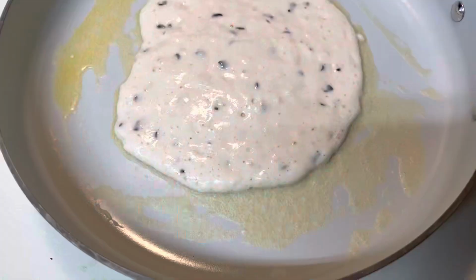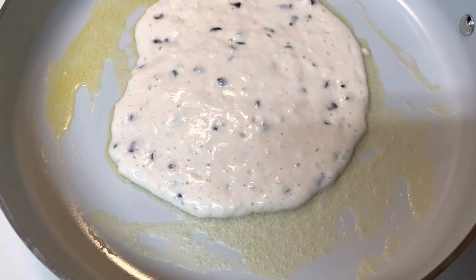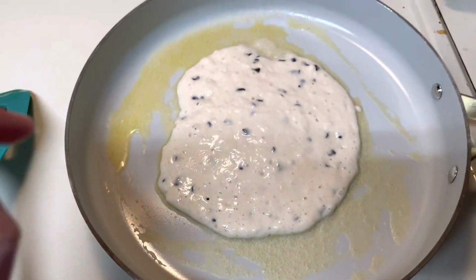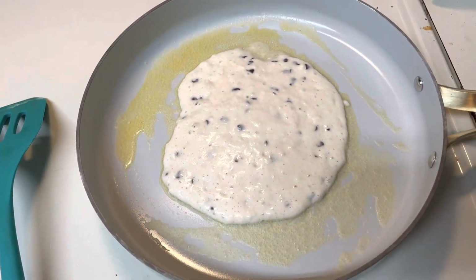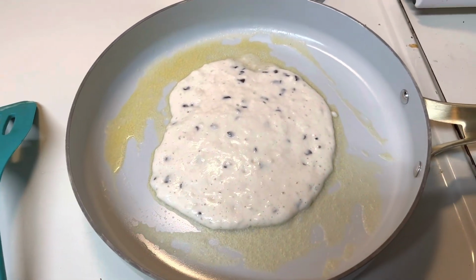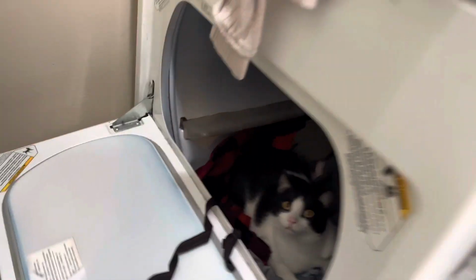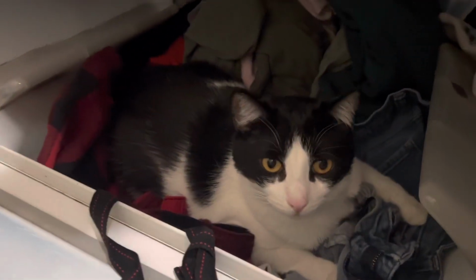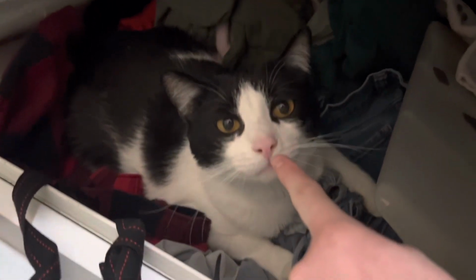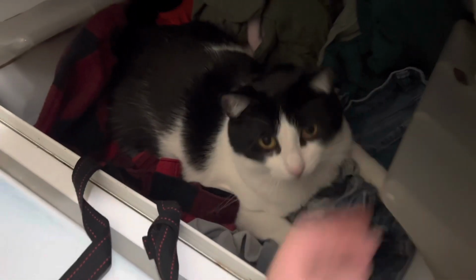If my dishwasher's loud, I'm so sorry. Yeah, I think I messed up. I mean, it's bubbling now, but she's a big pancake. Oh well, the more the merrier, right? Just try and take care of some laundry. Sir, this is not a safe place. I need you to get out.